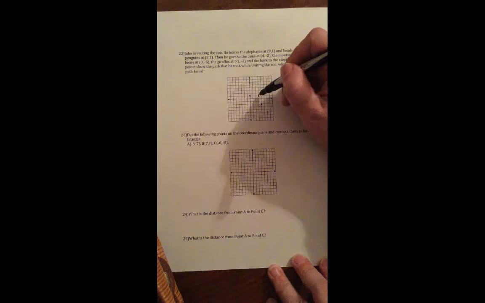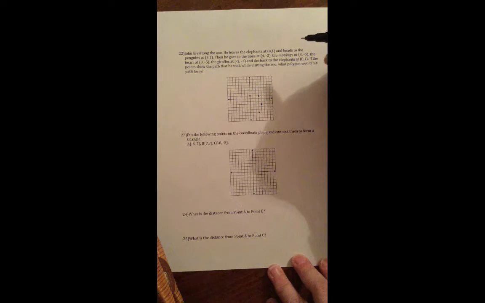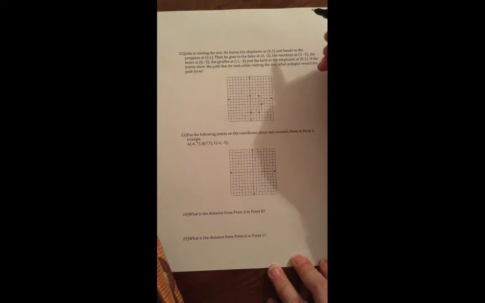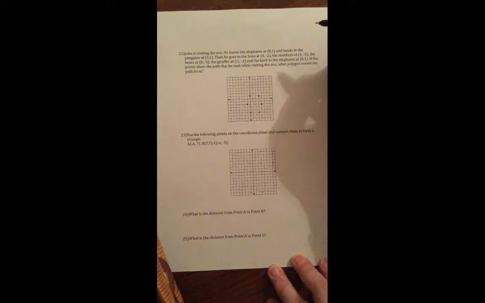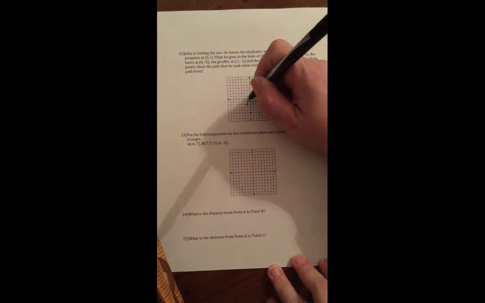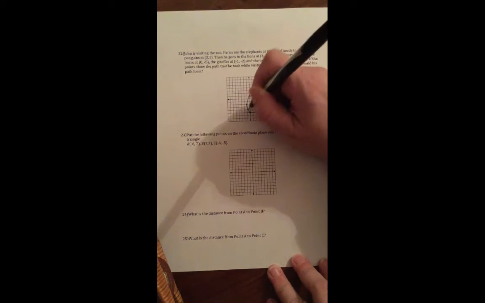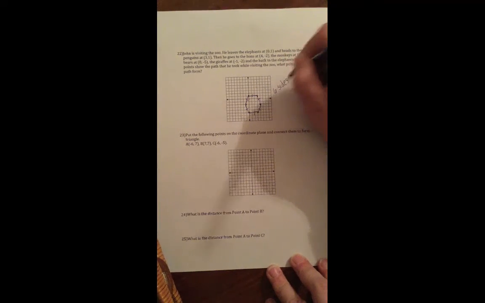The monkeys at 3, negative 5. So 1, 2, 3, and down 5. The bears at 0, negative 5. So right here. The giraffes at negative 1, negative 2. And then back to the elephants. It wants to know what kind of polygon this is. So if I were to connect my dots, I end up with something that has 1, 2, 3, 4, 5, 6 sides. And 6 sides is a hexagon.